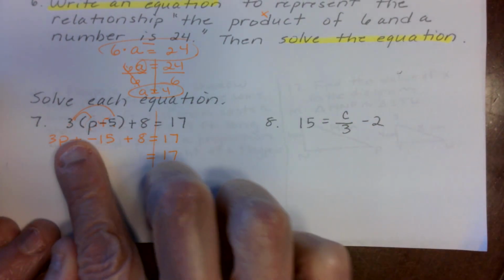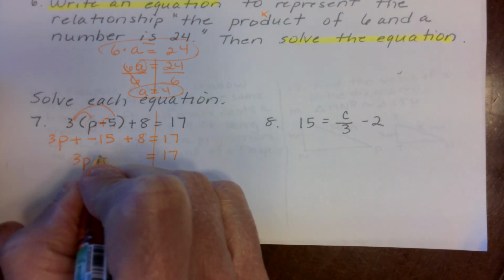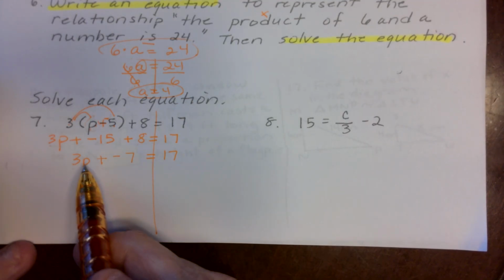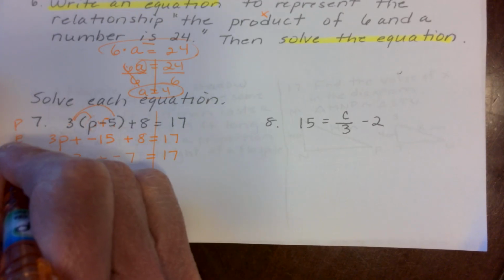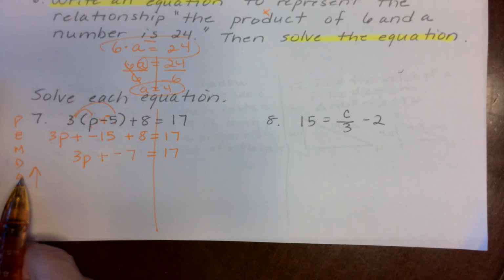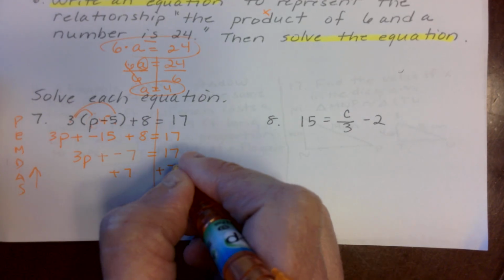I am a math teacher. I like things neat. Let's see, so plus 7, or you could add minus 7, either way. And then again, we're going to do opposite of PEMDAS. Remember, we work backwards on this. So we're working up. So you do any kind of adding or subtracting first. So we're going to add 7 to both sides.